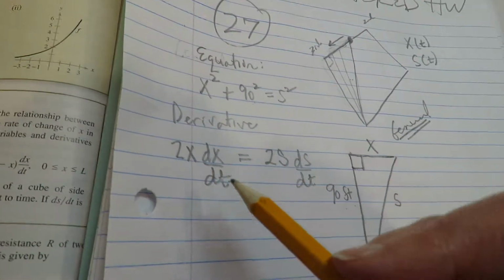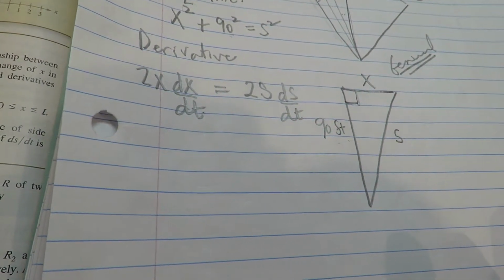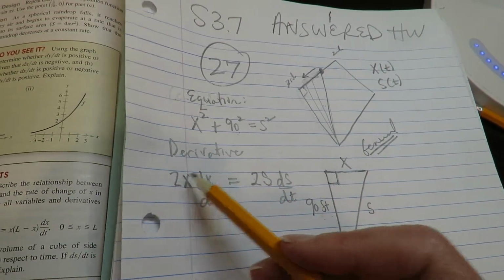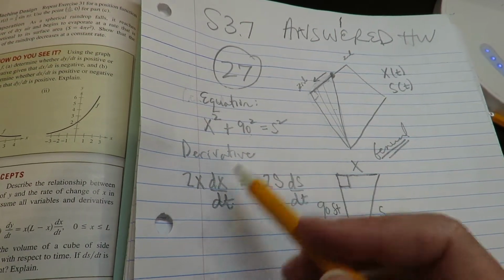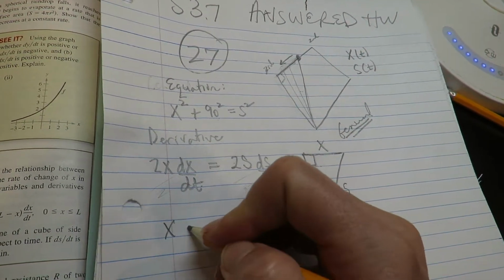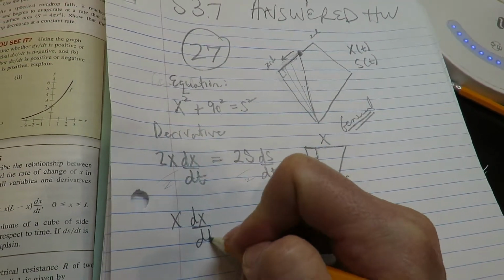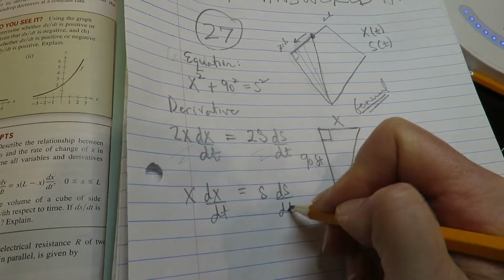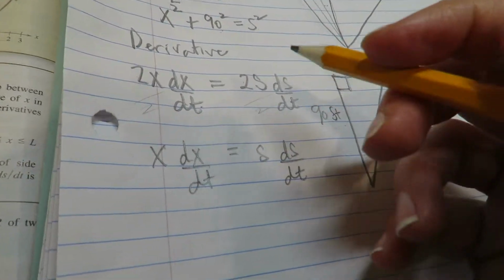Okay, now let's just fiddle with this a little bit longer before I start to figure out what we need to isolate. I see that there's a 2 on both sides, so let's just go ahead and divide that off. So if we divide both sides by 2, we're going to get x dx/dt equals s ds/dt. Alright, so now let's go back to the problem.